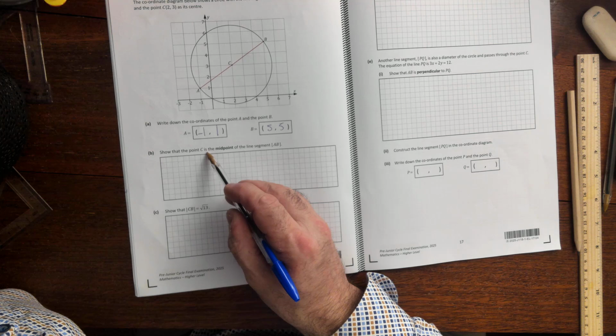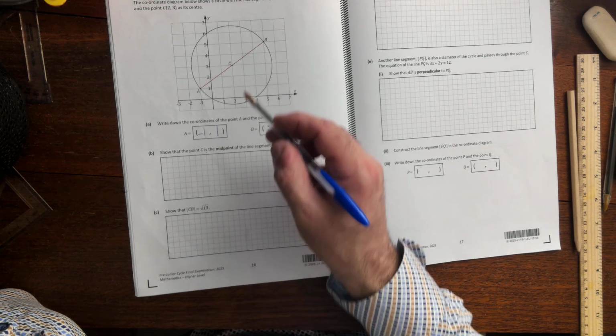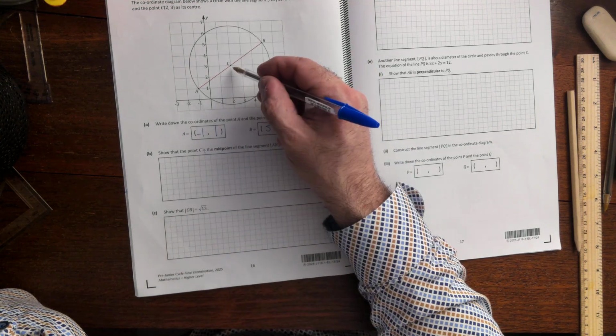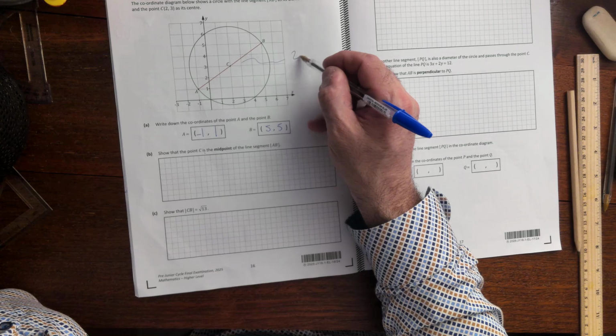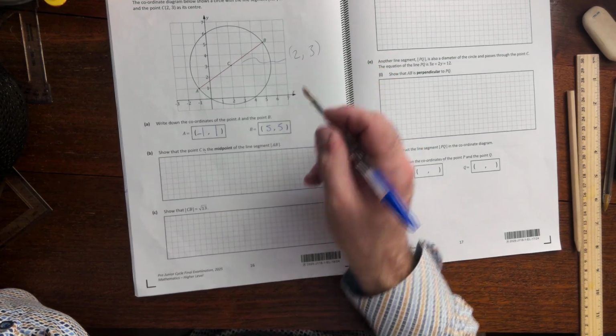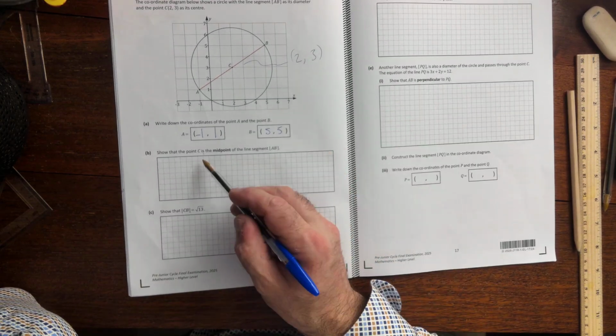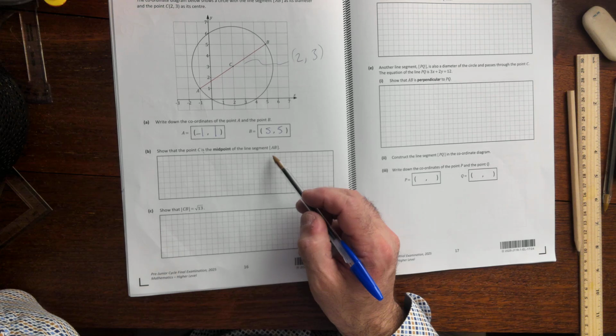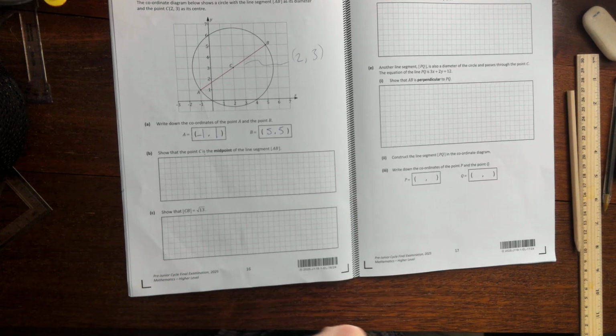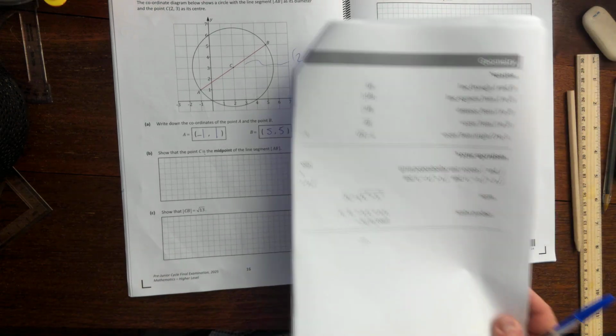Show that the point C. Okay, so they're saying show that. You see, we can make this out to be 2, 3. So we know it's 2, 3, and so long as we get that, then we're fine. So show that the point C is the midpoint of the line segment. Okay, so let's go to our tables for the formula for the midpoint.